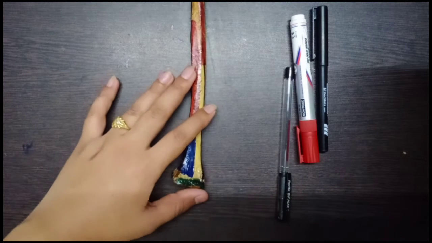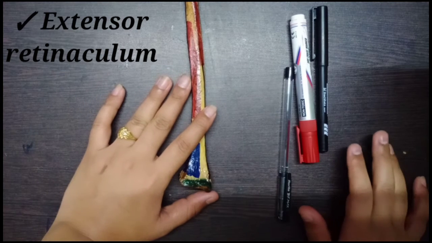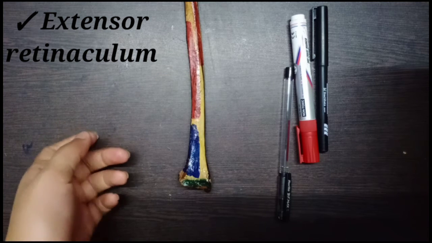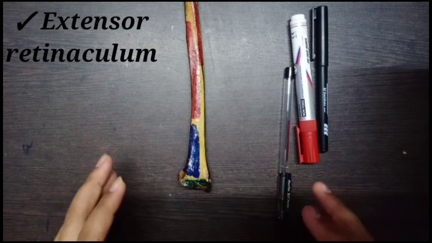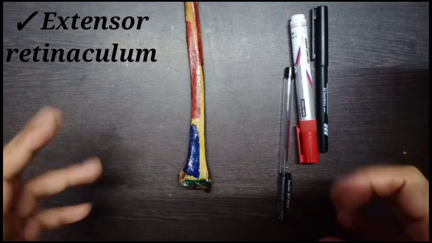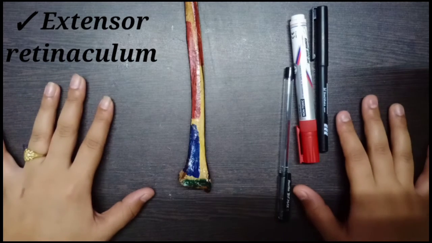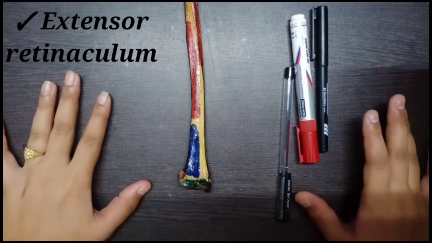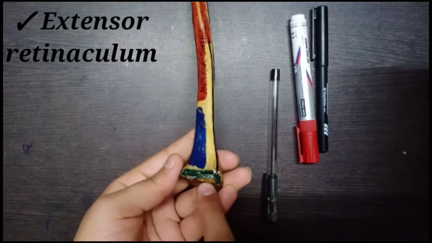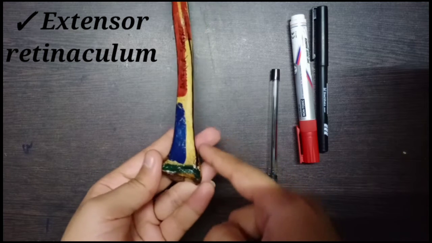And the last one that we see would be the extensor retinaculum. Extensor retinaculum is something that keeps all the extensors of our wrist intact, right? In the wrist we have an extensor retinaculum which keeps all the extensors intact in their places, right? That extensor retinaculum attaches to the lower part of the sharp anterior border.